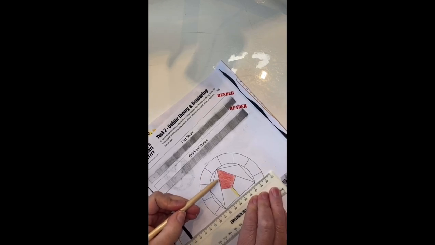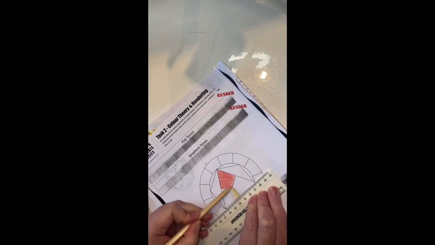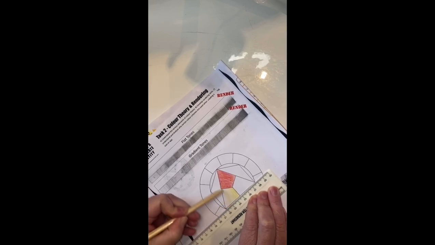This is a really good tip for getting those sharp lines, is just using a straight edge like this. Again, don't worry if you don't have it, you could use masking tape. You can mask off areas, so when it comes to final pieces of rendering, you can mask it off.